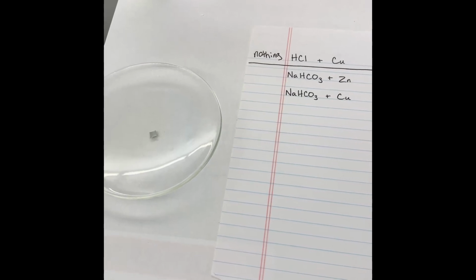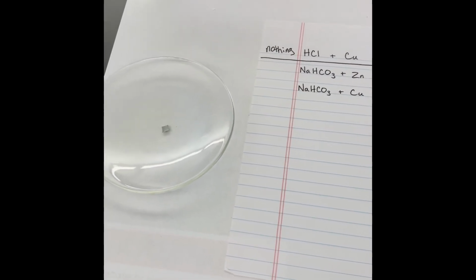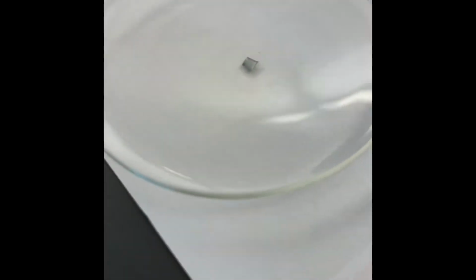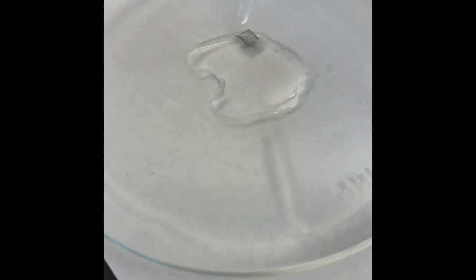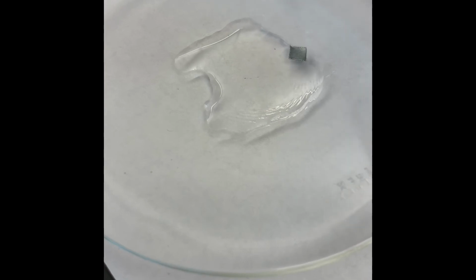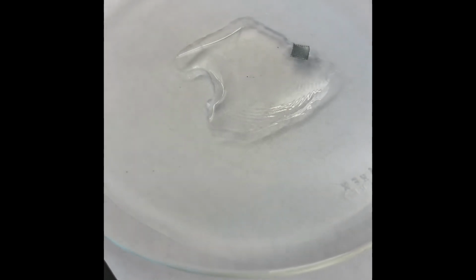Right, here is the sodium bicarbonate and the zinc foil. Okay, not much happening here.